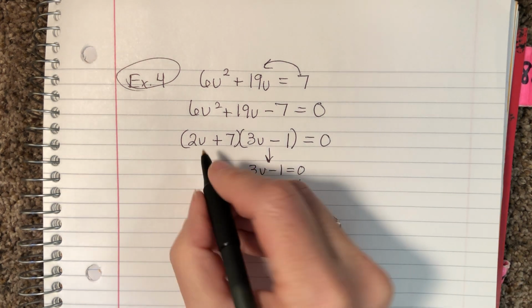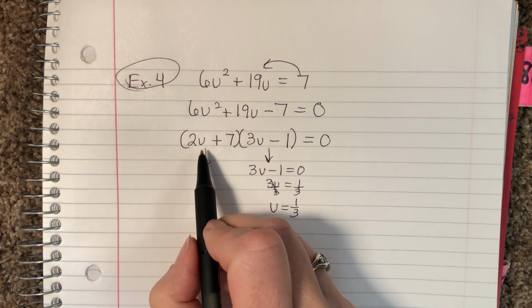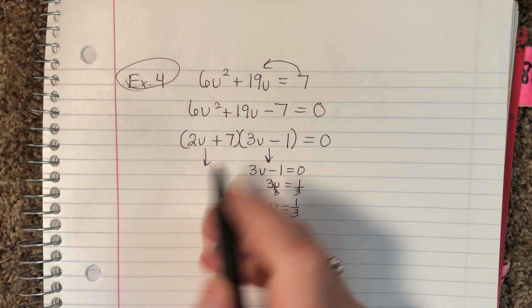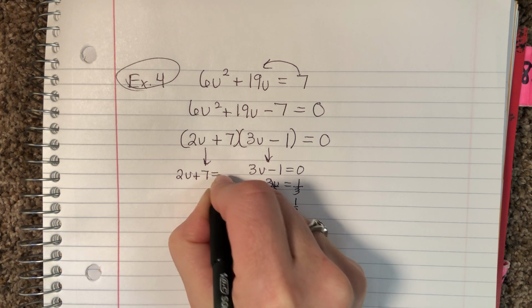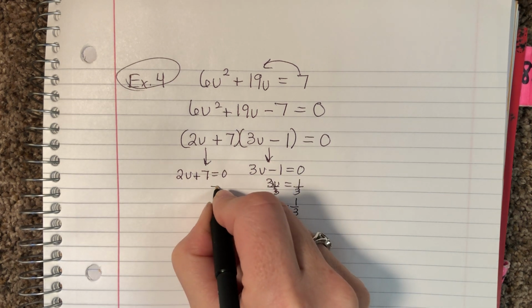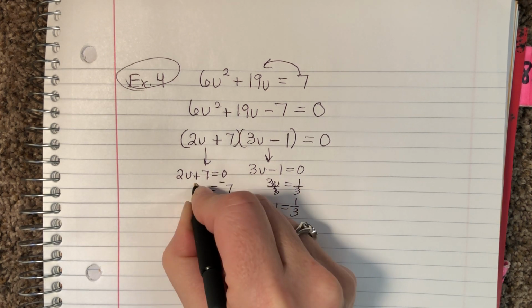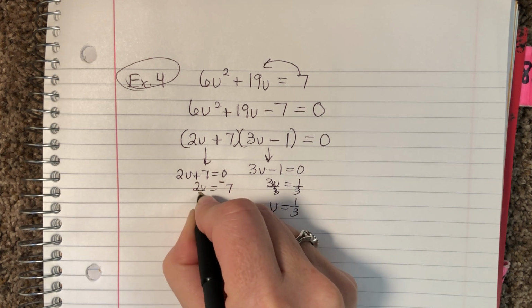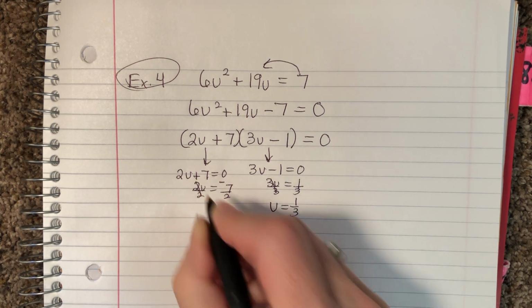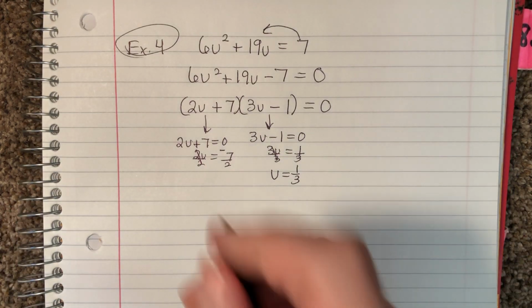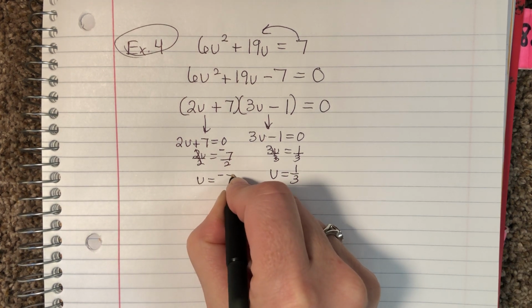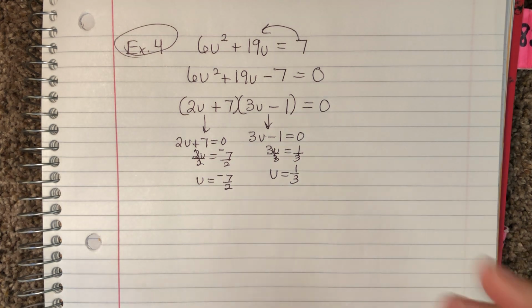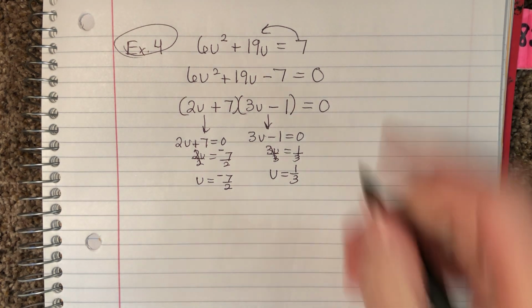Same with the other one. I know this is going to be negative 7/2. 2u plus 7 equals 0. Move the 7 over, negative 7. 2u, divide by 2. Remember back when all you had to do was solve an equation and you didn't have to do anything else? Okay, so we have negative 7/2.